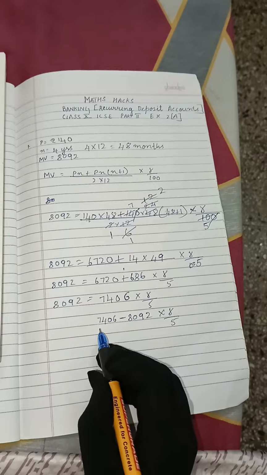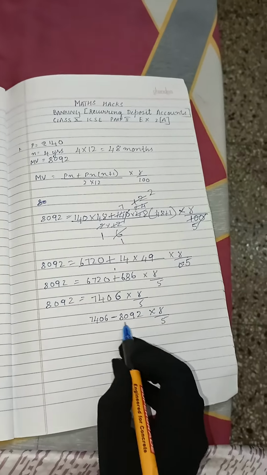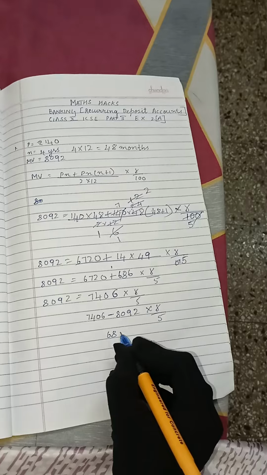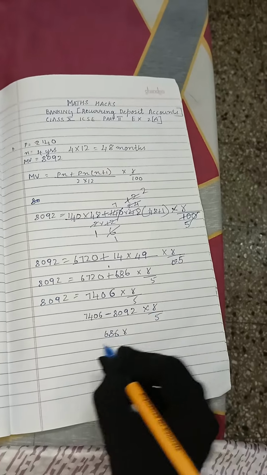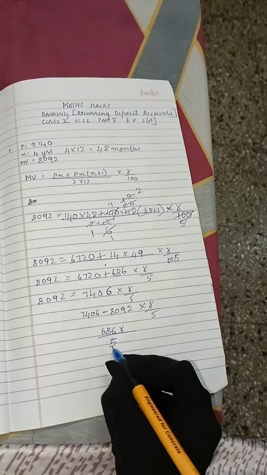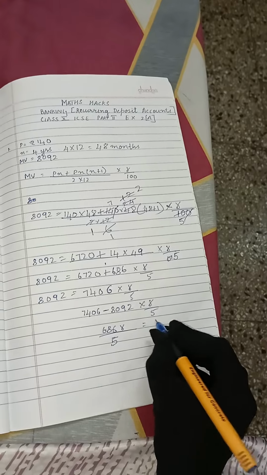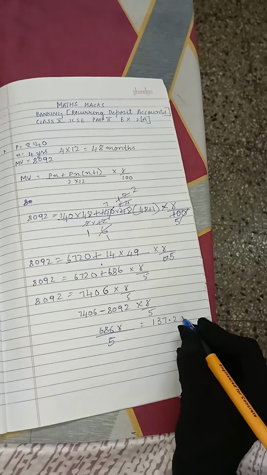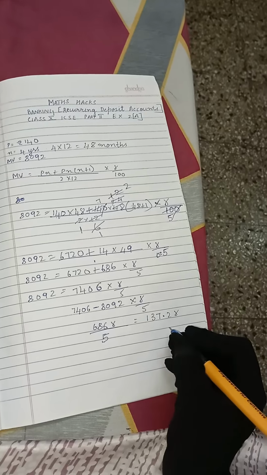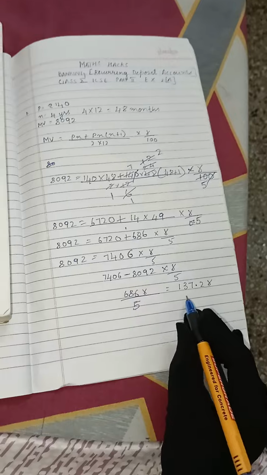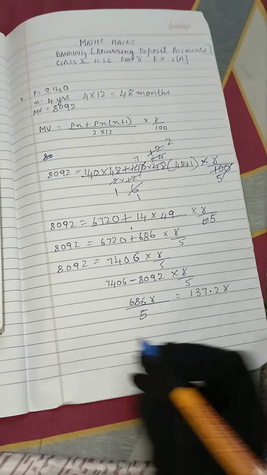Okay, 7406 minus 8092 gives you the answer 686, so 686 into R, 686R divided by 5. Now 686 divided by 5 gives you 137.2R.